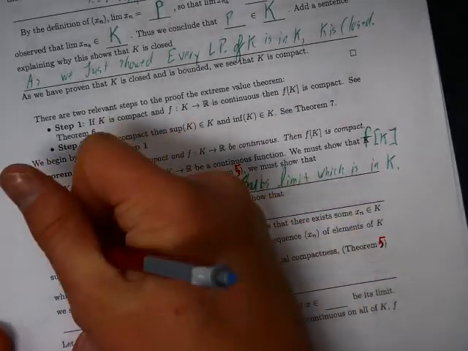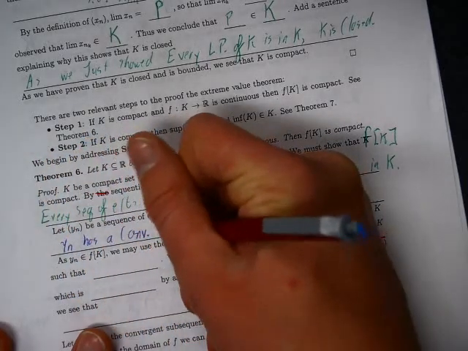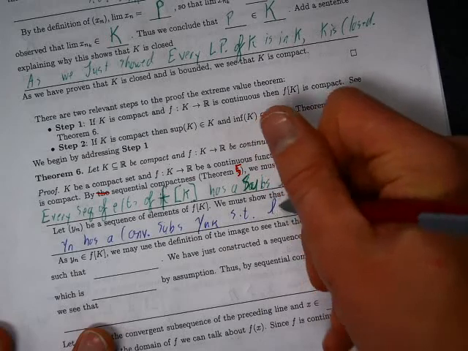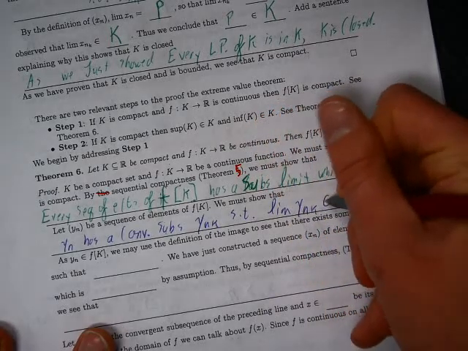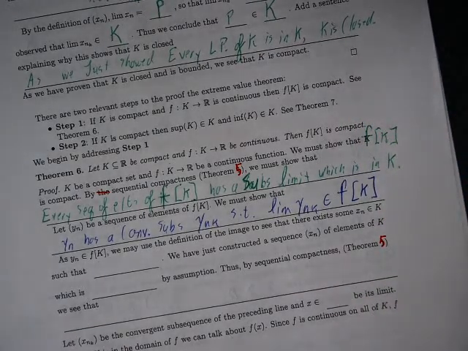We have to show that y sub n has a convergent subsequence, y sub n sub k, such that the limit of y sub n sub k is in the set f of big K. Right, if we can show that, then we'll be done. So let's play the game. So here's the strategy. I don't know that f of K is compact. I know that K is compact. So let's try to get a sequence of elements of K instead. Let's see if y n is in f of K. Well, what does it mean to be in f of K?